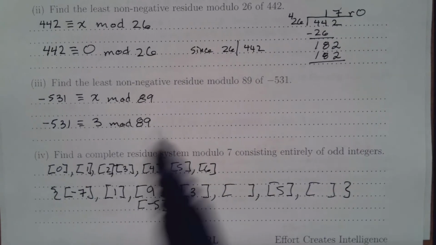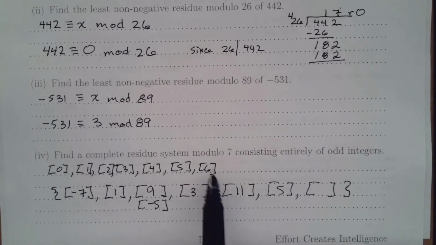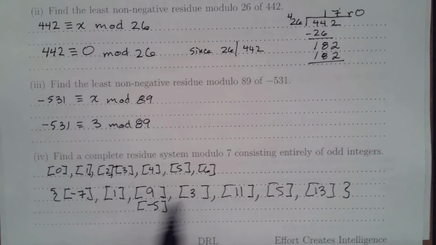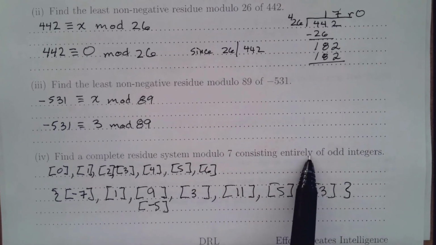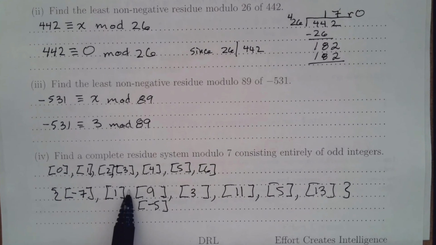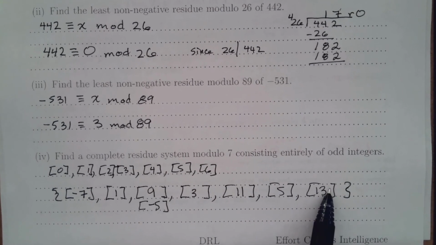So then 4, if I add 7 to 4, that's going to give me 11, and if I add 7 to 6, that's going to give me 13. And so a complete residue system modulo 7 consisting of entirely odd integers could be given by negative 7, 1, 9, 3, 11, 5, and 13.